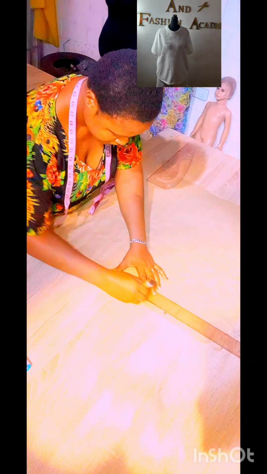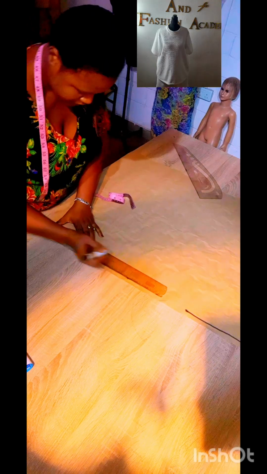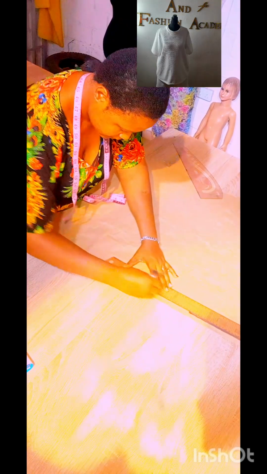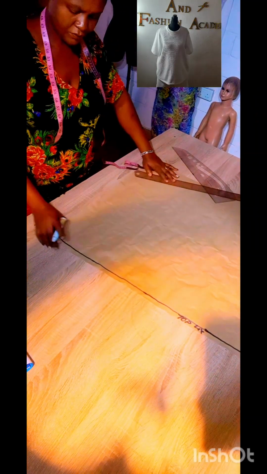You can see the t-shirt and short on your screen. So after taking my top line, the next thing I will be doing is to take my short length.